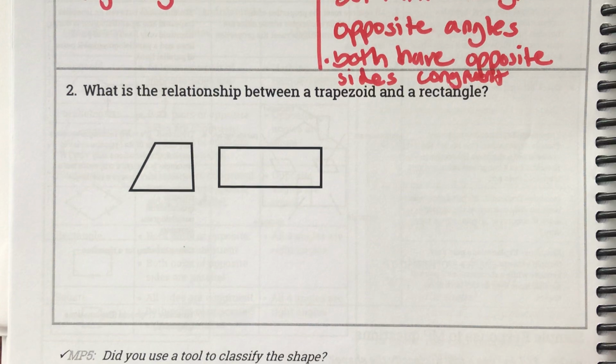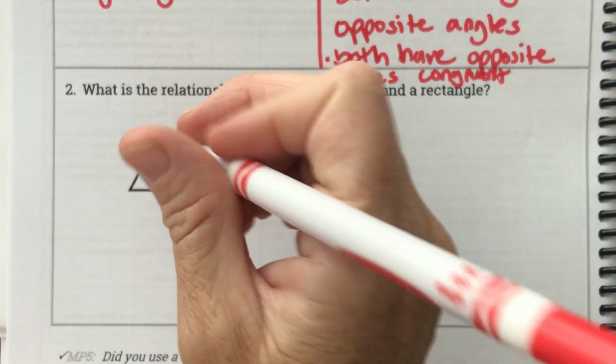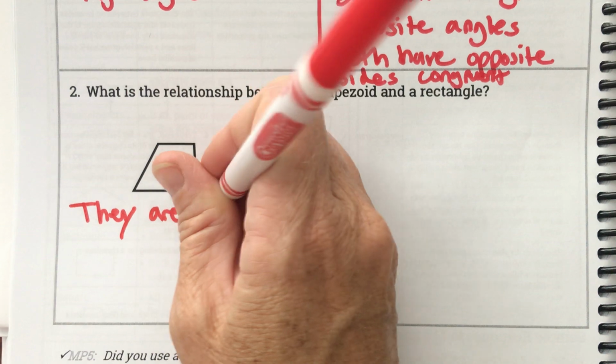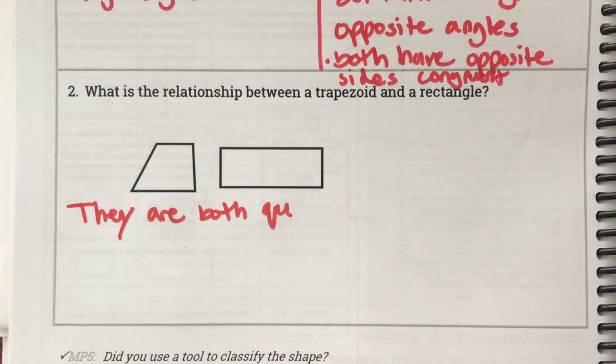What is the relationship between a trapezoid and a rectangle? How are those two similar, or what do they have in common? We could say a lot of things. I could say they are both quadrilaterals.